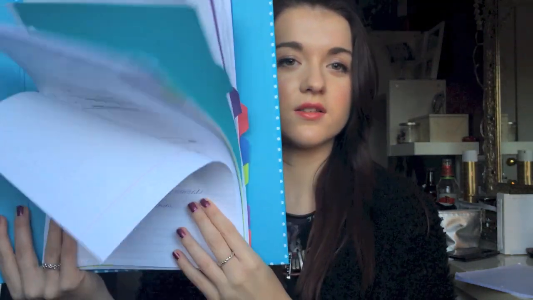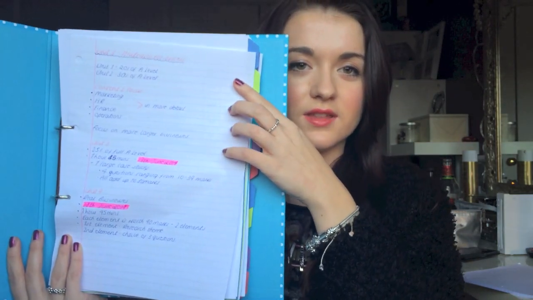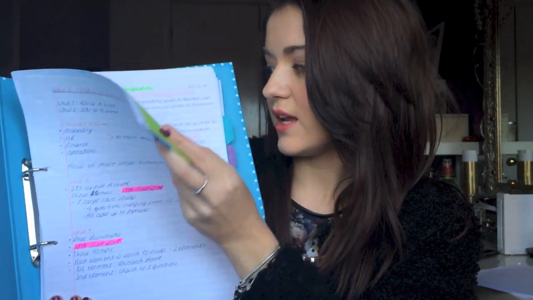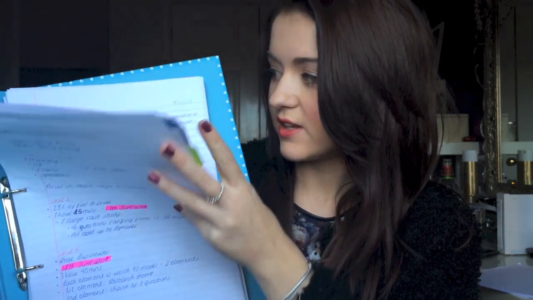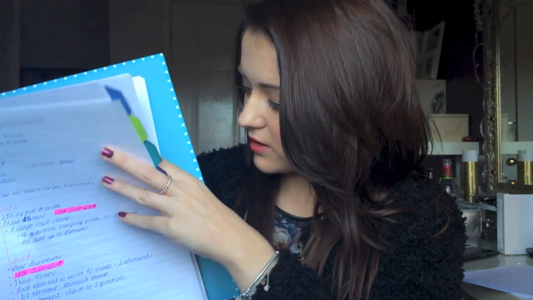So the first thing I want to talk about is folders. Now, I've just got two to show you of the folders that I use normally. This one here is my business folder. So inside, you can see it looks like this. And then I've got these little dividers at the side, which are all for the different subsections of the subject. So this one here is about finance, this one's marketing, this one's operations, and this one's human resources. And then I've got a little bit about our unit 4, so it's a different unit there. And then at the back I've got some exam questions and stuff like that we've done in class.